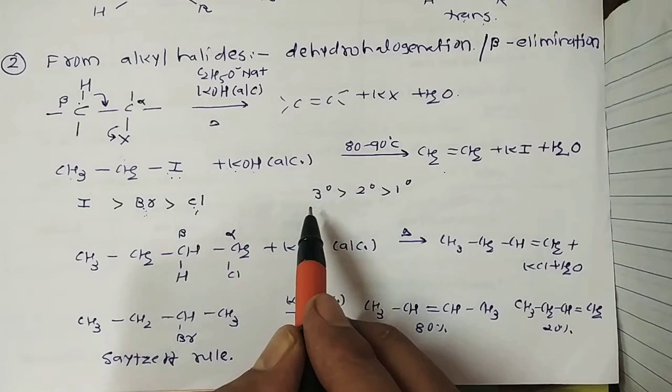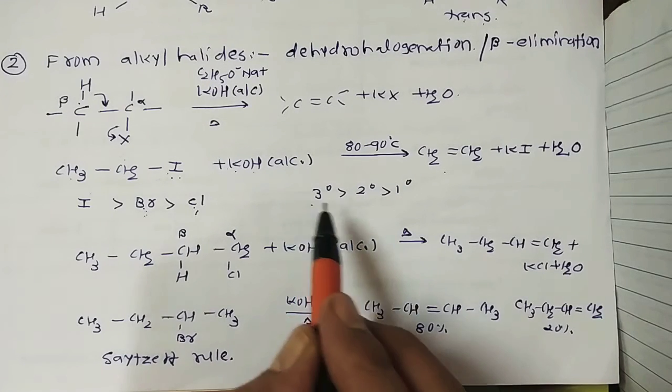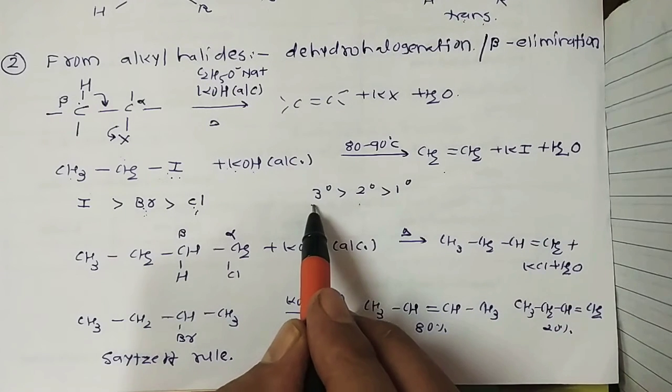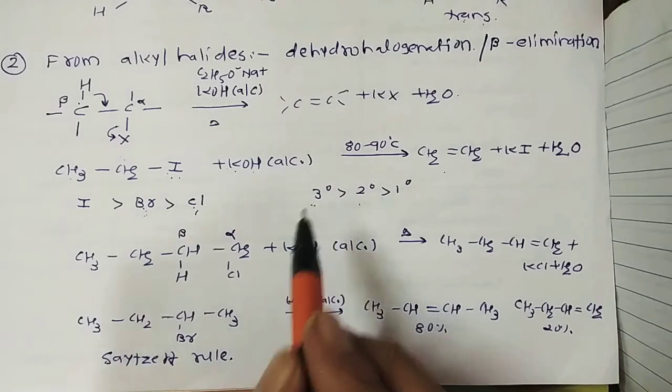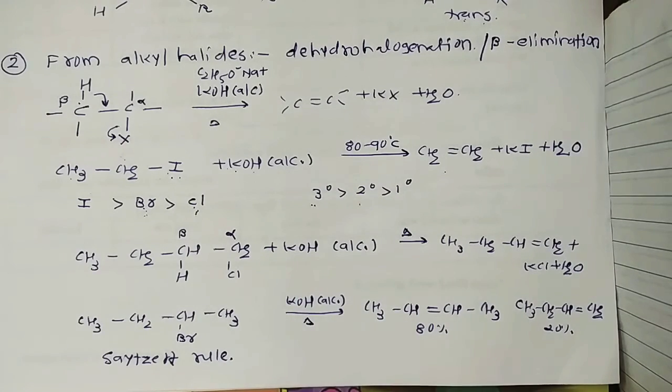While for different alkyl halides having the same halogen, tertiary is quite good compared to secondary, because in this case we get a tertiary carbocation as the intermediate, and as we know, a tertiary carbocation is more stable by hyperconjugation than secondary, and secondary is more stable than primary.